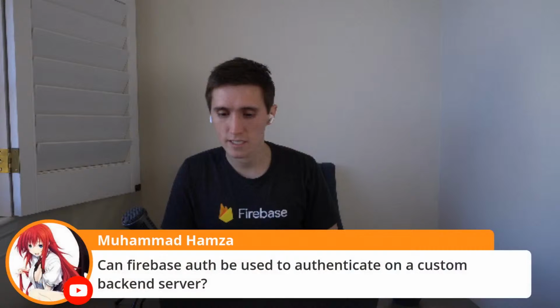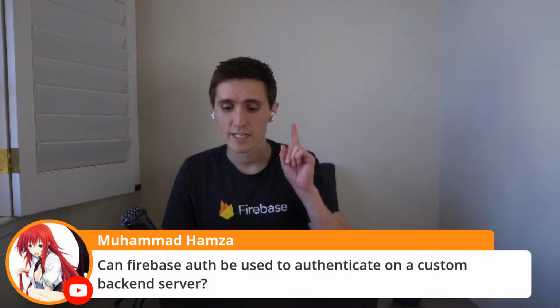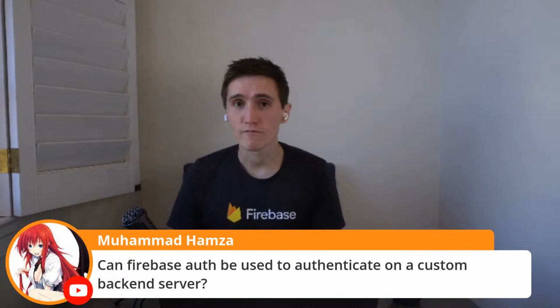And Mohammed asked if Firebase Auth can be used to authenticate on a custom backend server. Yes, it can. Firebase authentication is super flexible. We have our provided authentication methods like we did today with Google, email and password, anonymous. There are so many different ways to authenticate. But if you want to use it as a token verifier, you can do that as well. You can actually have Firebase authentication mint tokens on your own server. The admin SDK handles that.